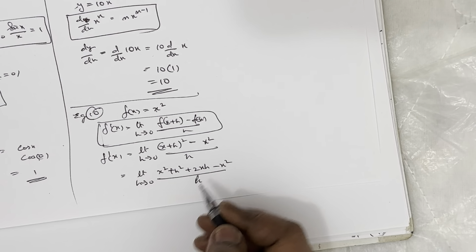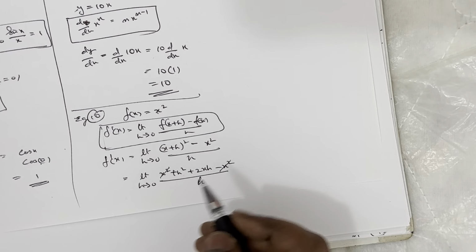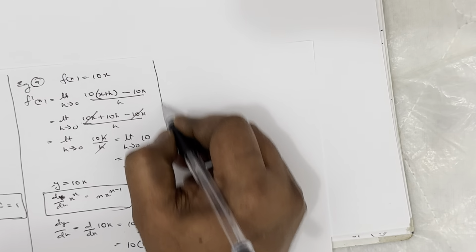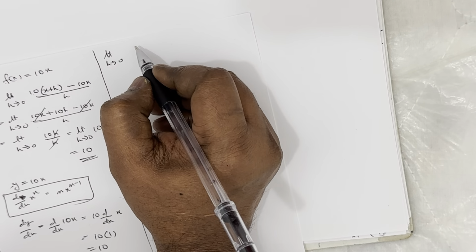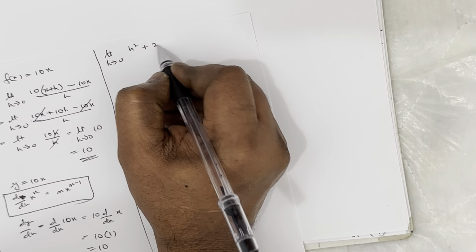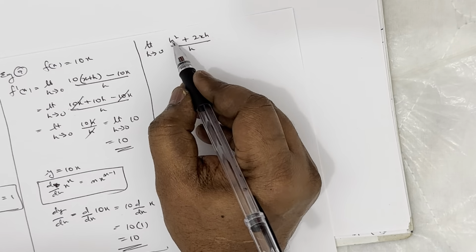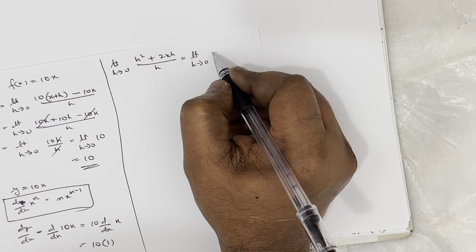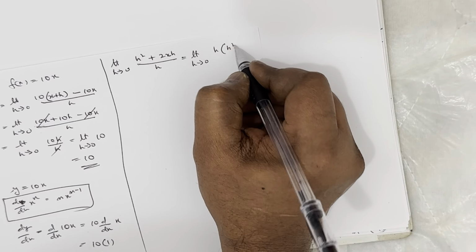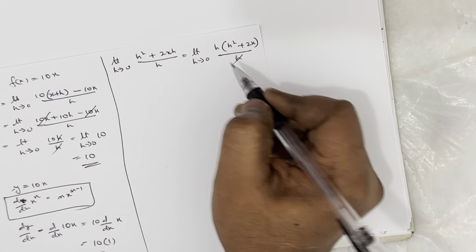Now positive x squared and negative x squared get cancelled. You have the remaining limit h tends to 0, h squared plus 2xh upon h. So you can take h common here, so it becomes limit h tends to 0, h into (h plus 2x) upon h. This h and h get cancelled.